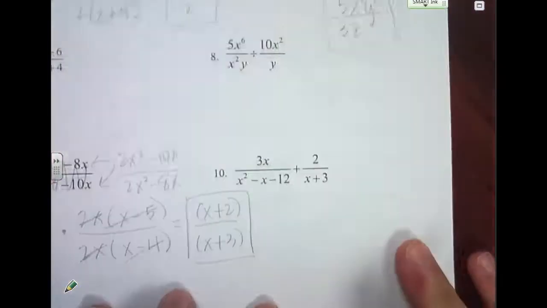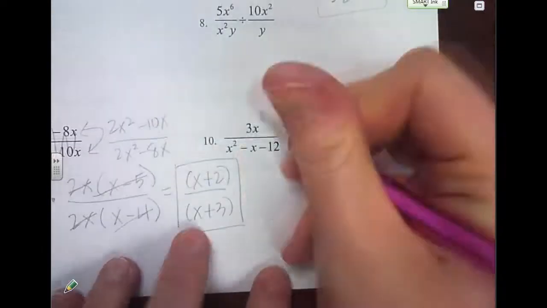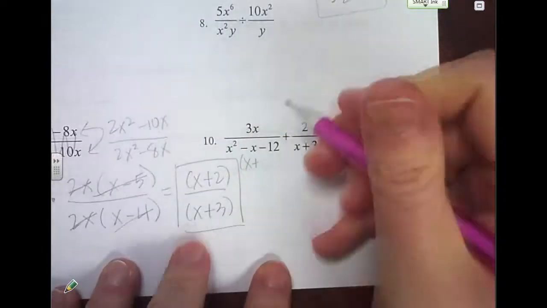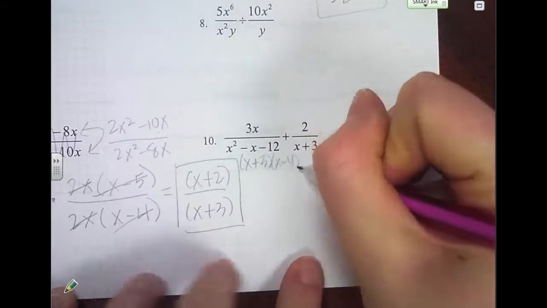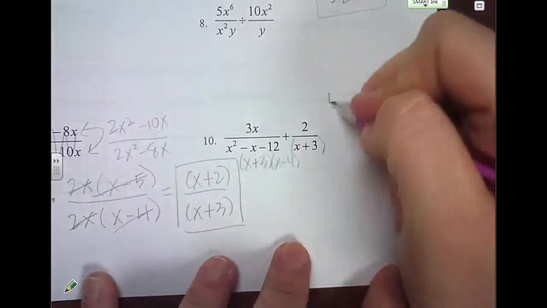Okay, let's do number 10. It's the only addition one. So for adding and subtracting, you need the same LCD, or the same common denominator. So this is going to be x plus 3 and x minus 4, and this one we just have x plus 3.